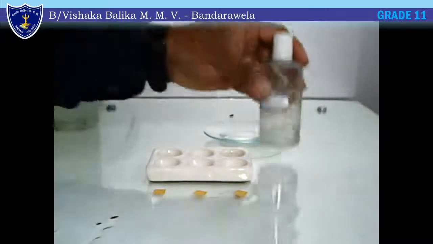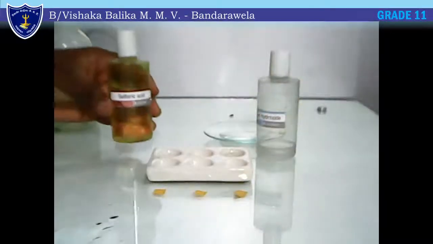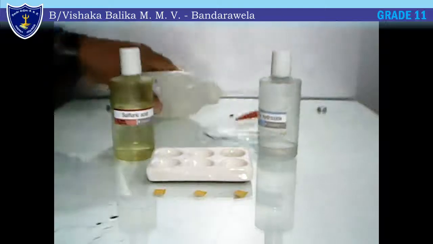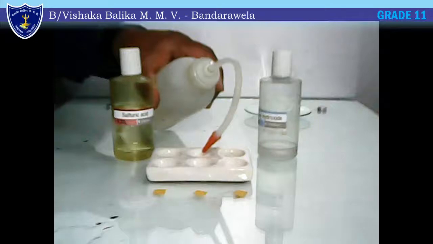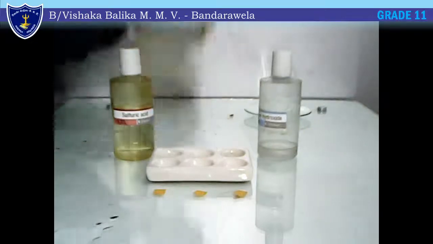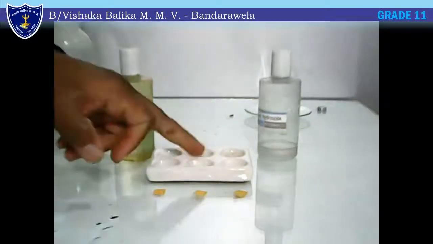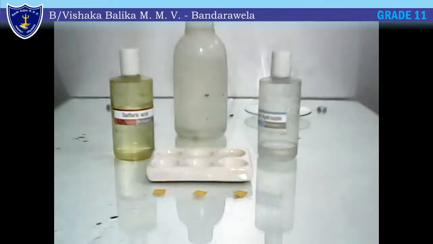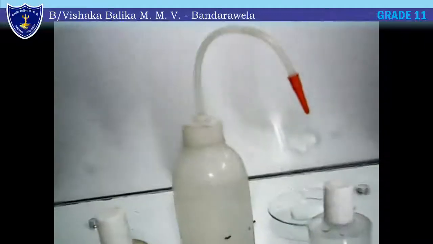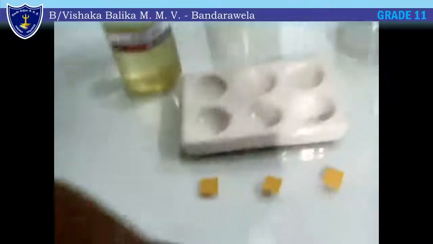I will keep the sodium hydroxide bottle here and the sulfuric acid bottle here, and some water. There's a little rush, so we need to finish this quickly. Right, the middle one is water, just water. Now it is completely ready and set. So we need to turn the camera towards it. I have to adjust it a bit. So let's turn the camera onto that.